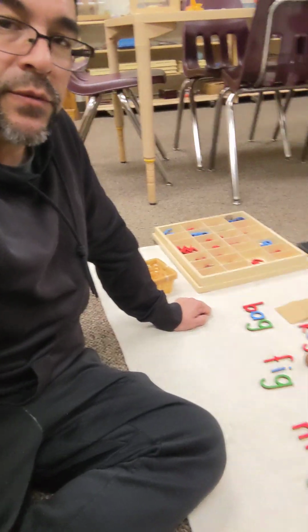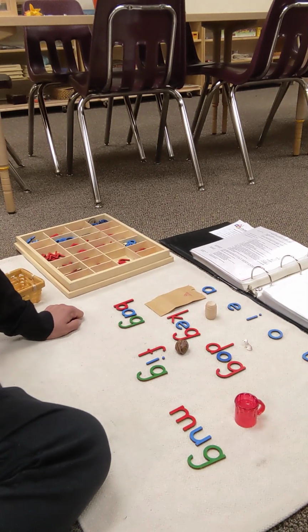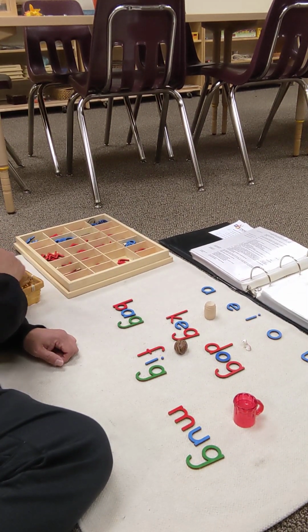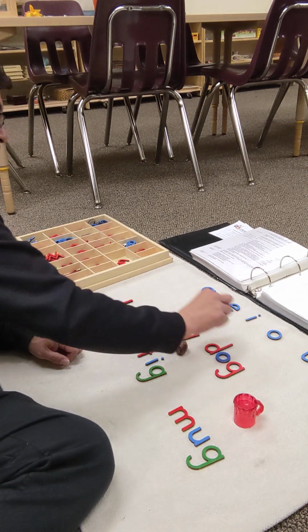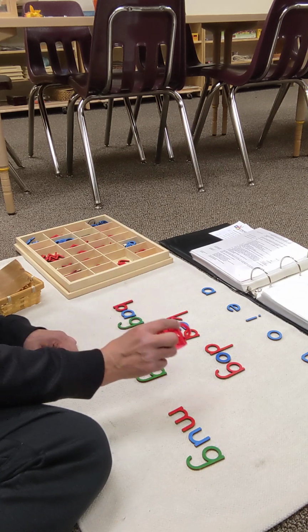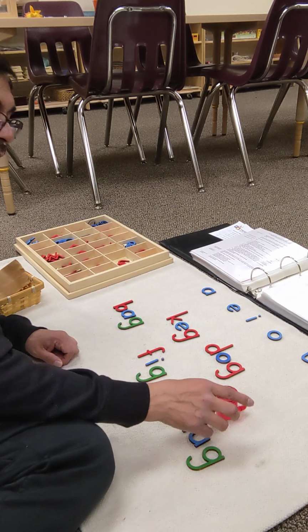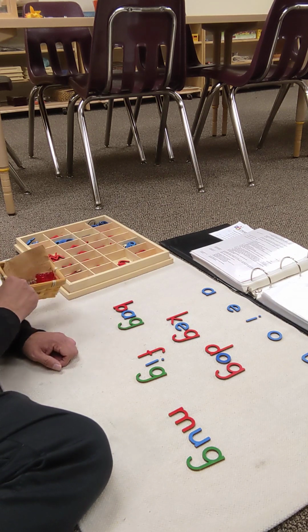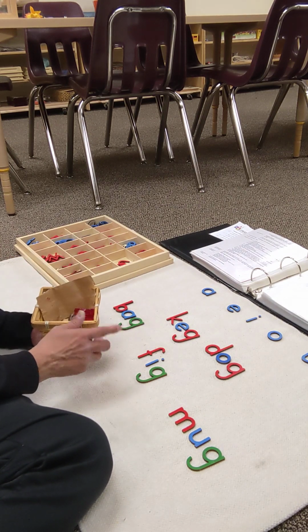So let's go ahead and put these ones away. I always like to start with the objects first when putting a big work like this away, so that the child won't be tempted to be touching the objects or playing with them.